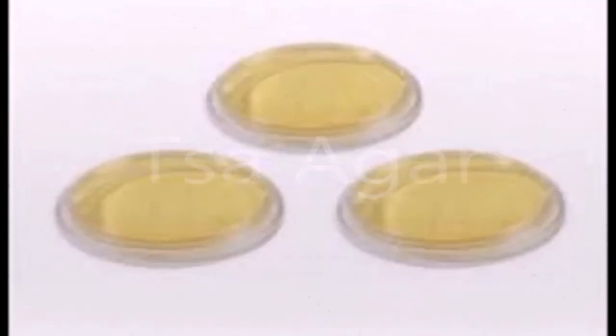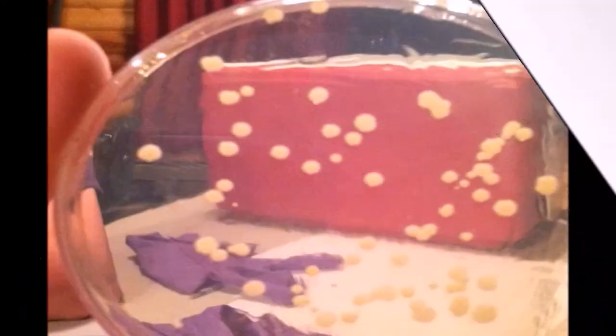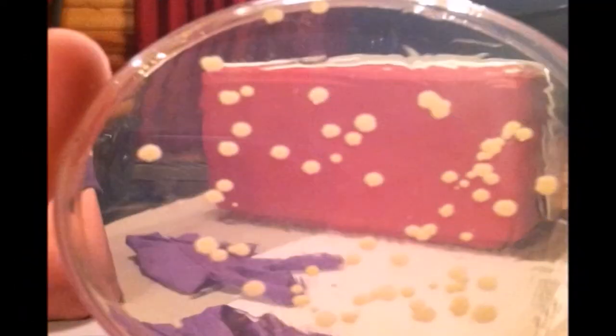The tryptic soy agar, or TSA agar, contains glucose and amino acids for the growth of most microorganisms. It will not select for gram-positive or gram-negative because both groups will grow on this agar. It basically just shows us that we have a particular bacteria growing, but not what type of bacteria it is.